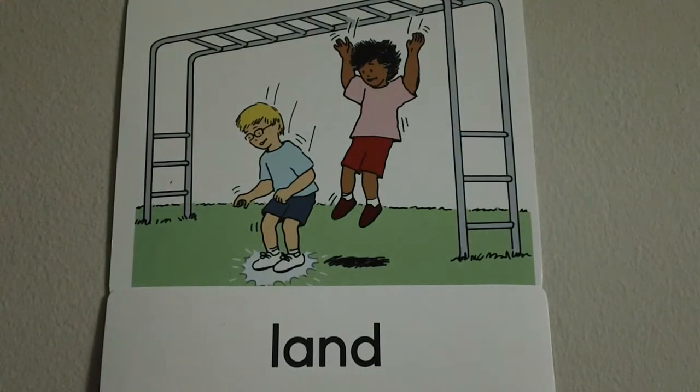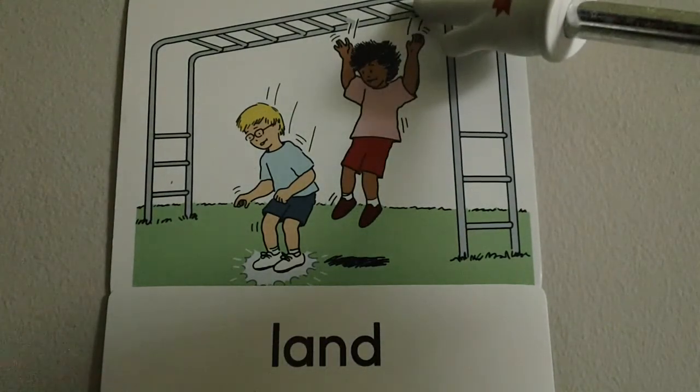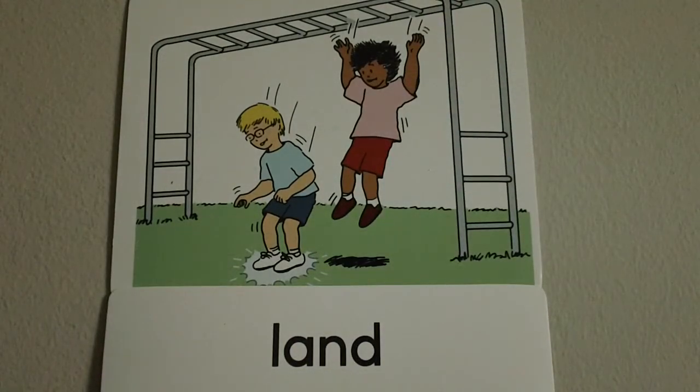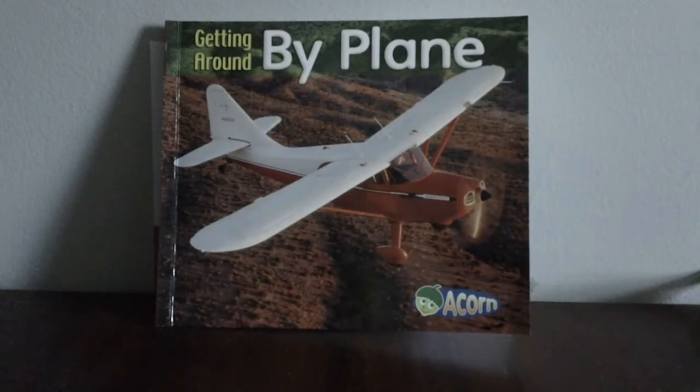Land means to come down from the air to the ground or water. In our illustration, the children let go of the monkey bars and are landing down on the soft grass below. Land. I hope you find our vocabulary words helpful as we read through our story today. Let's begin.